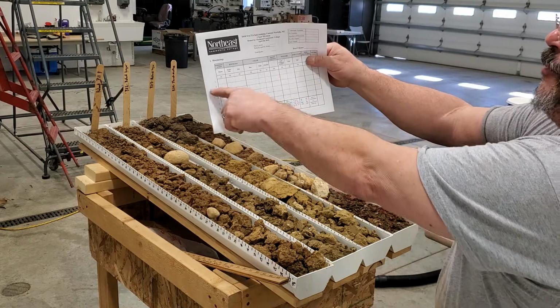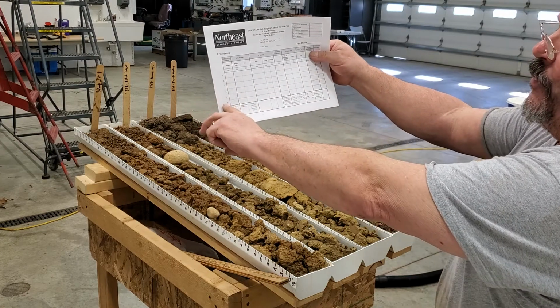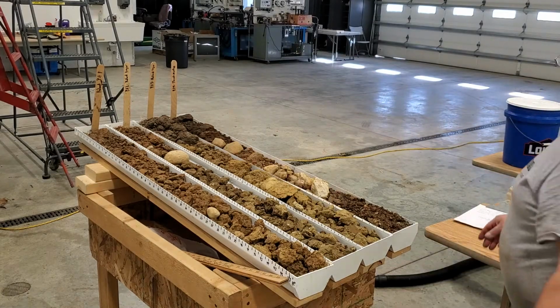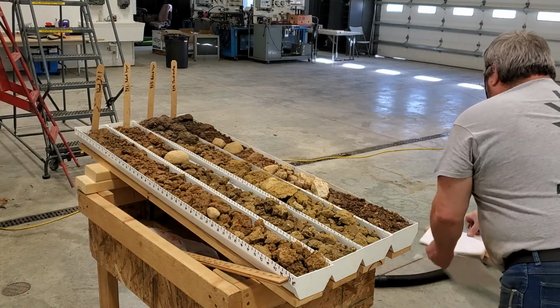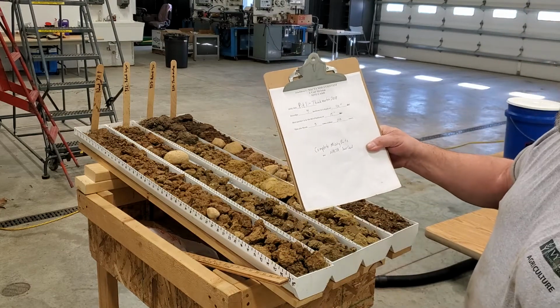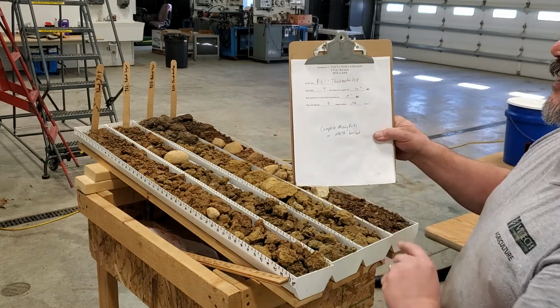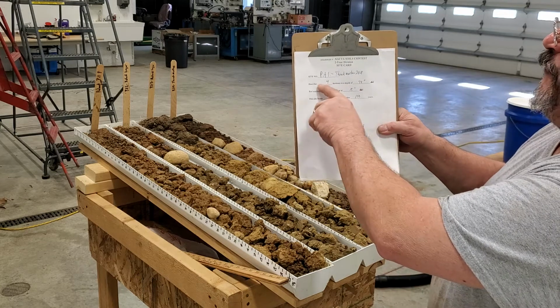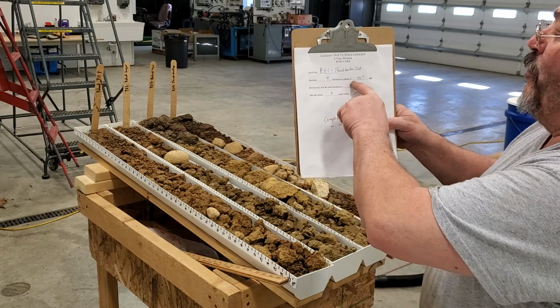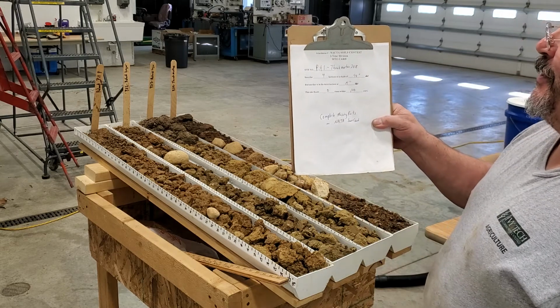It has layers here, numbered 1 through whatever. What they do in a contest, and what you need to figure out in real life, is, but they give you some clues here. They're going to say, in this particular pit, we want you to find 4 horizons, and we only want you to go down to 40 inches.